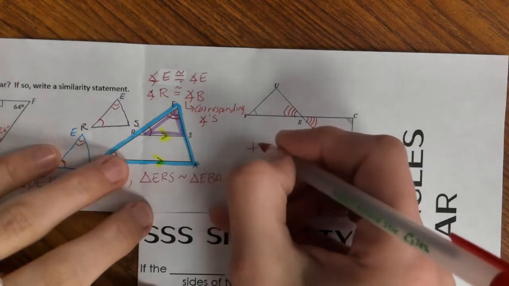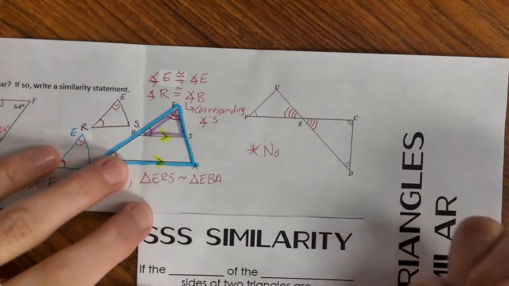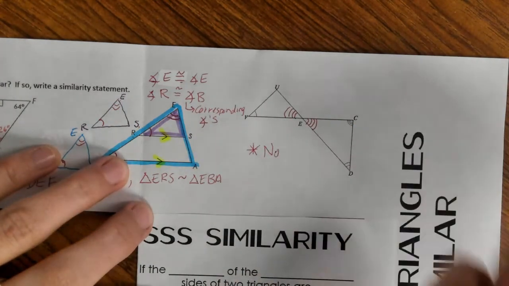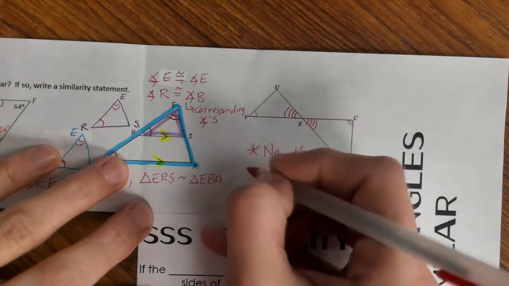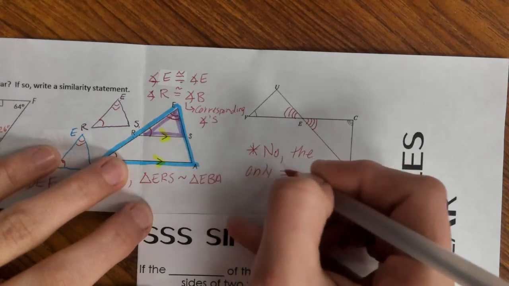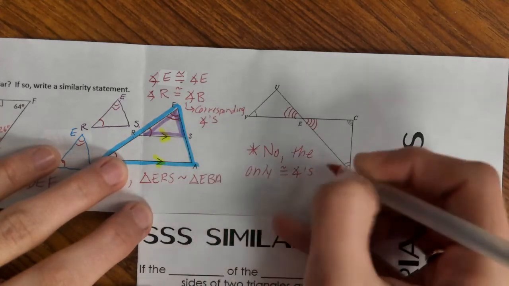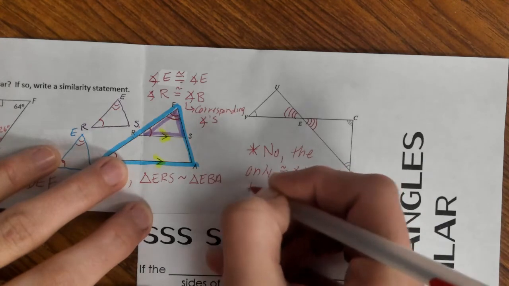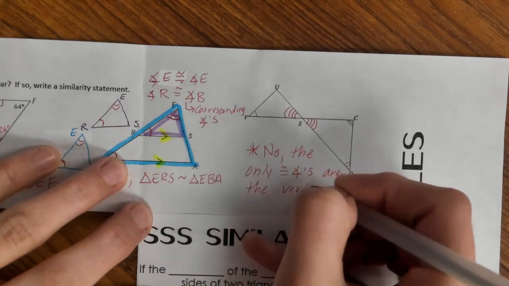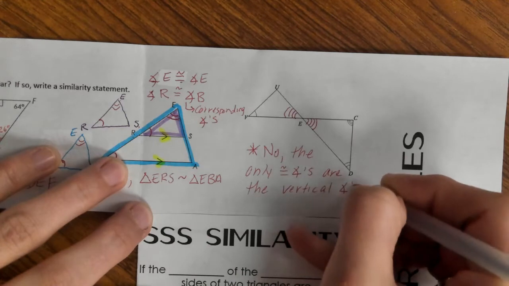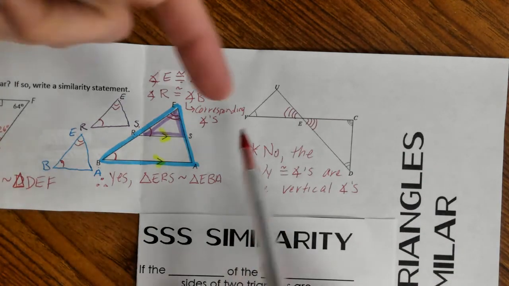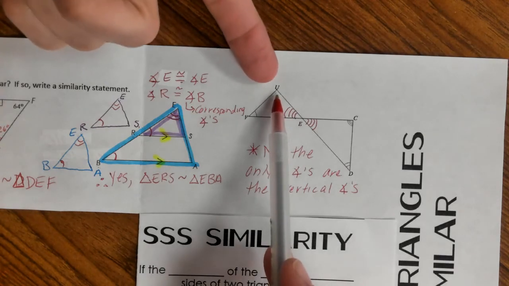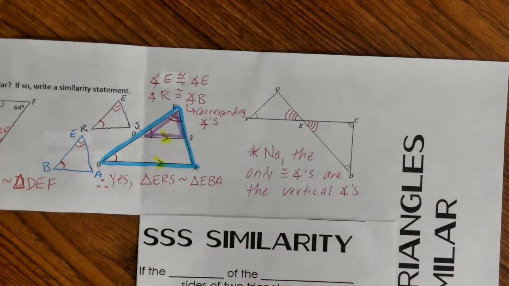So this is going to be a situation where we say no. We cannot claim that these are similar, and we'll say the only congruent angles are the vertical angles. Okay? We cannot say any other angles are congruent. Now, if angle U had 1, 2, or 3 arcs, then yeah, we could say it, but we don't have anything there. Okay?